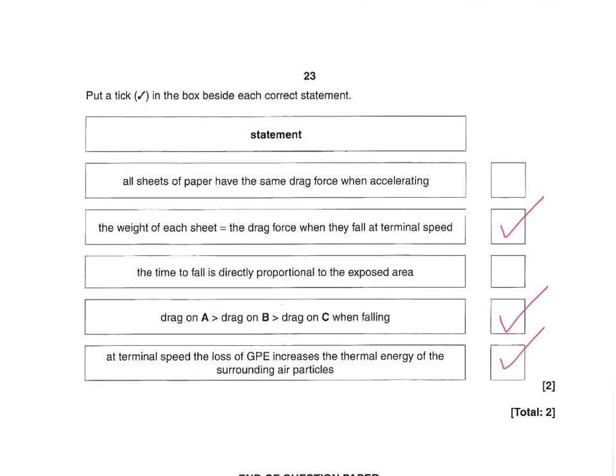So that's the end of the paper. So make sure you get the next paper from your teacher that's in there with you, and they'll also give you the mark schemes for the 6 mark questions for you to mark yourself from those.